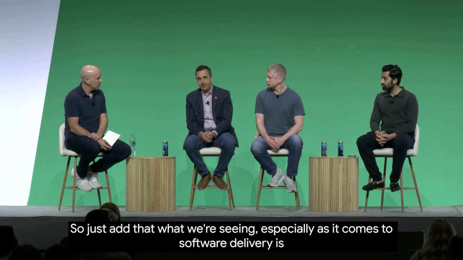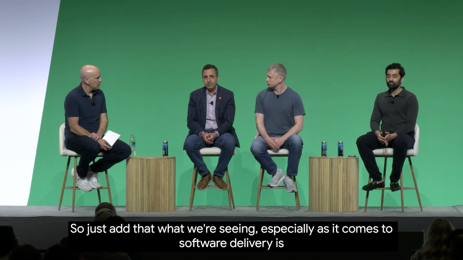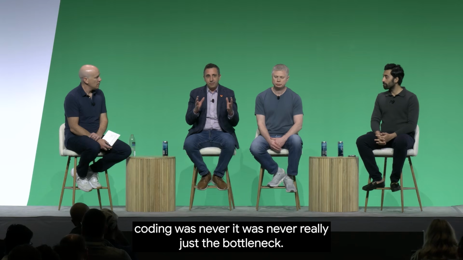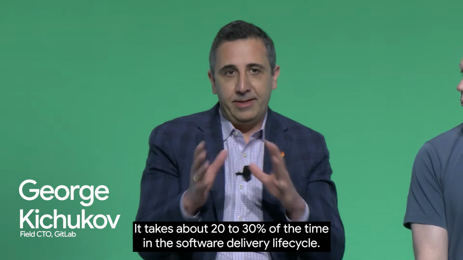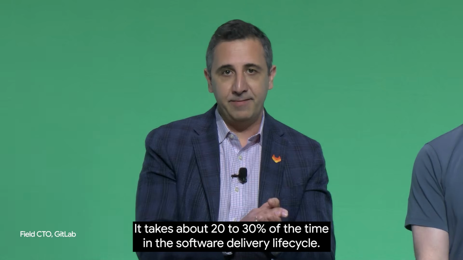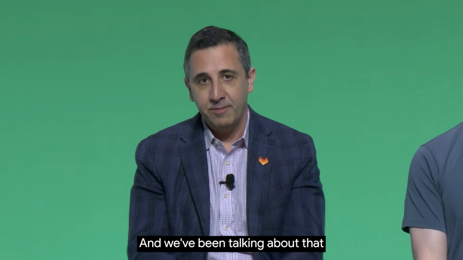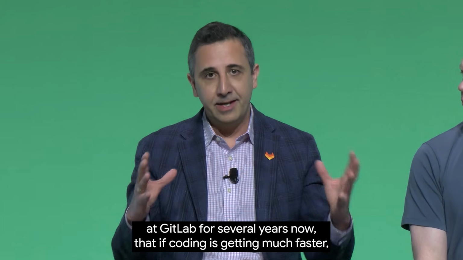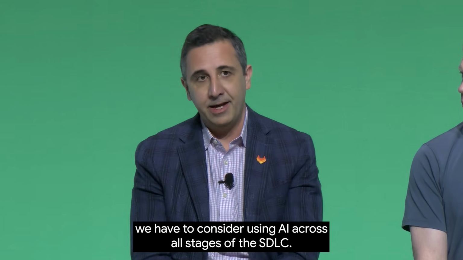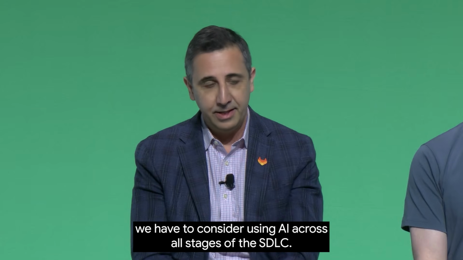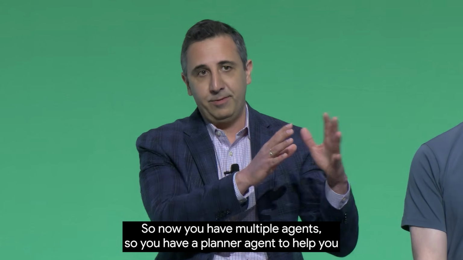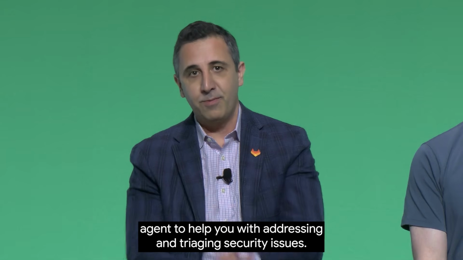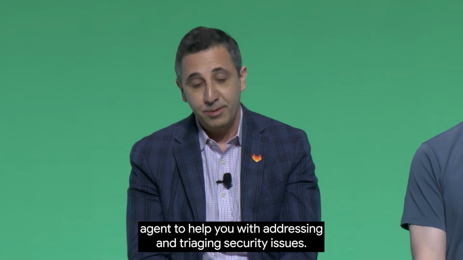So I'll just add that what we're seeing, especially as it comes to software delivery, is coding was never really just the bottleneck. It takes about 20 to 30% of the time in the software delivery lifecycle. And we've been talking about that at GitLab for several years now, that if coding is getting much faster, we have to consider using AI across all stages of the SDLC. So now you have multiple agents. So you have a planner agent to help you with the planning stage, a security agent to help you with addressing and triaging security issues.